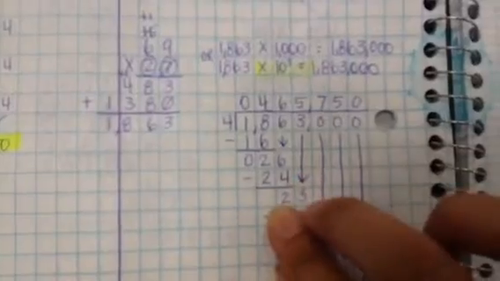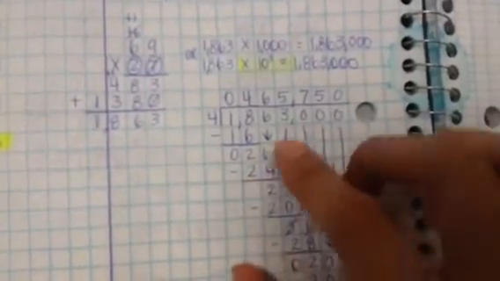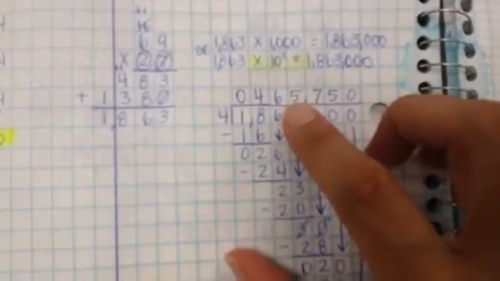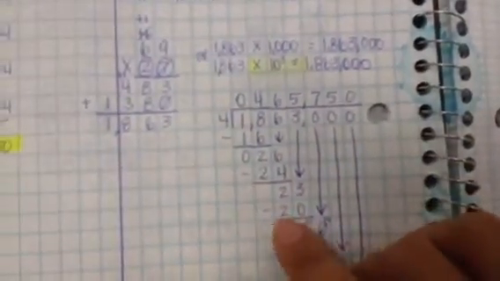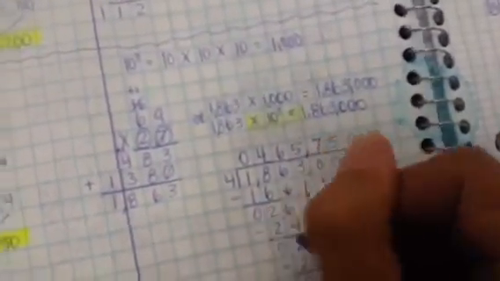Then I bring down this 3. 4 goes into 23 5 times, so there's the 5. 5 times 4 is 20, so it goes right here. And then we subtract. Oh, I forgot to write. Where's my pen? I need to subtract that, put that 0 right there. Okay, you don't need those zeros, but I want to make sure I show it to you. So then we subtract that. And then now I have a 3, bring down that 0.